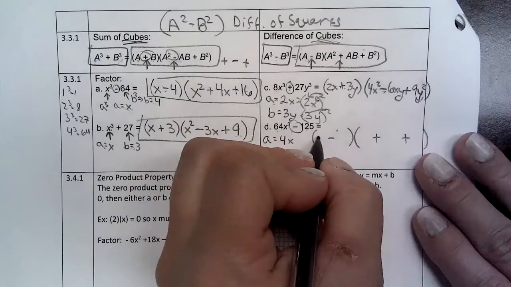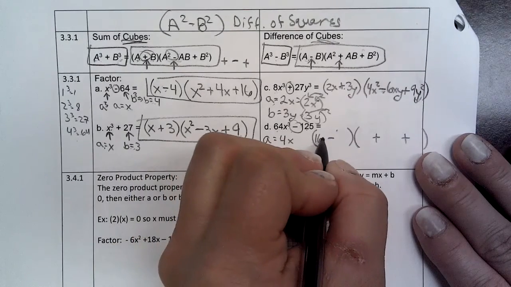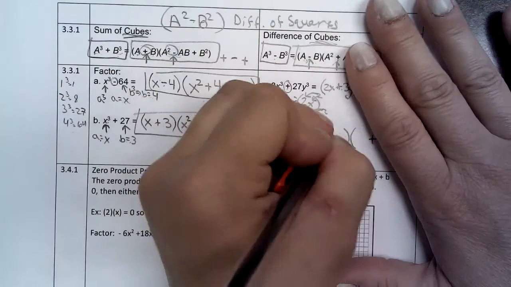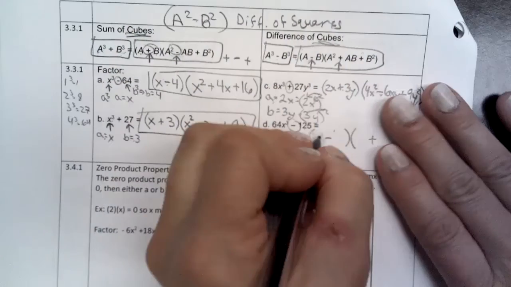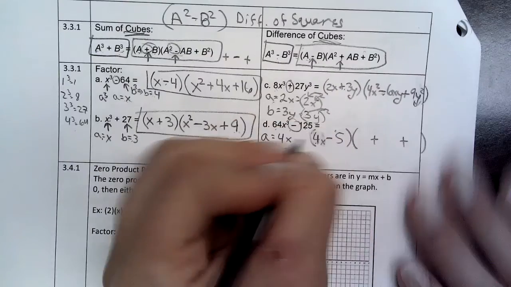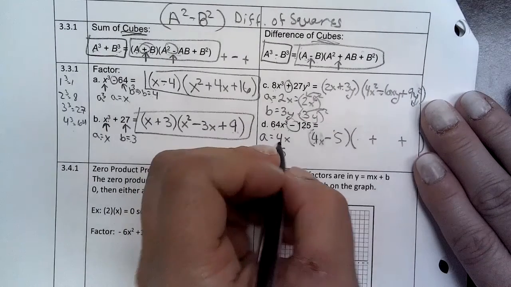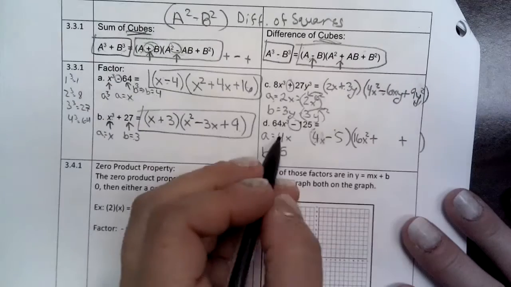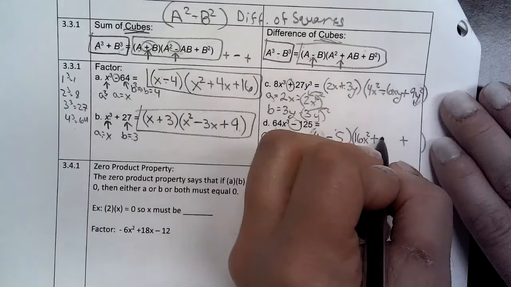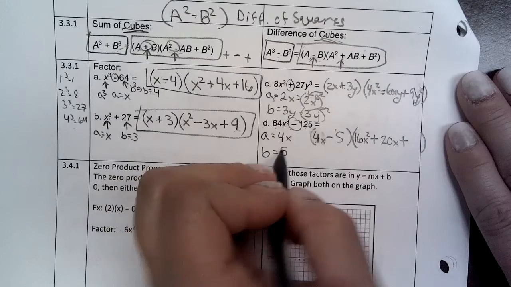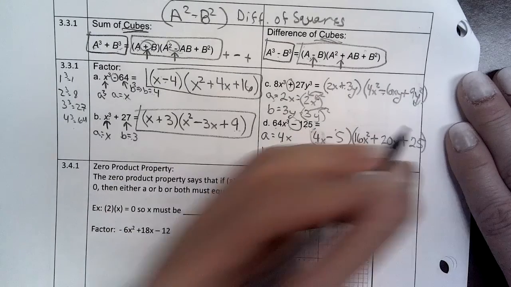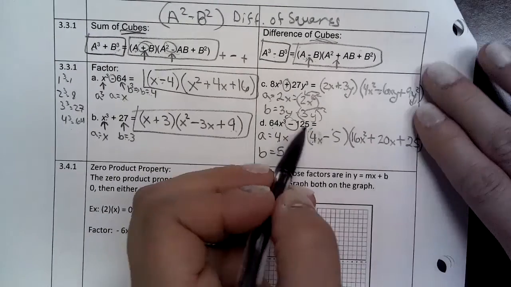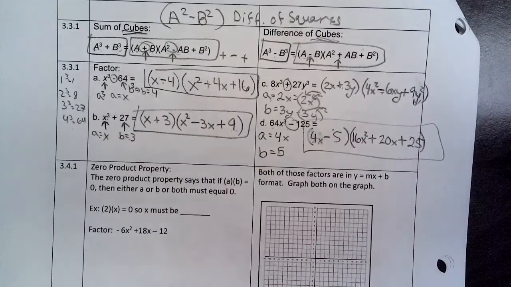Okay, so first, I'm going to have 4x minus 5, just a minus b. Now I have my 4 squared, so 4 squared is 16. x squared is x squared. I'm going to multiply these. 5 times 4 is 20x. And then I have my 5 squared, which is 25. Okay, and that's my final answer. I can't do anything else with that.